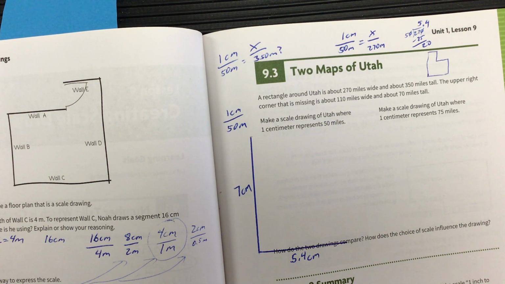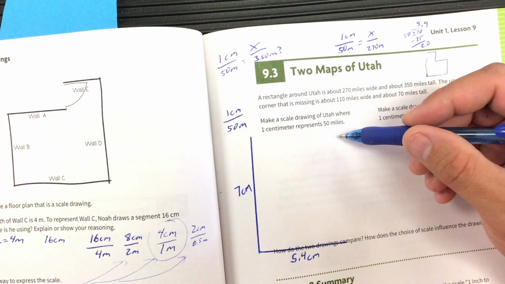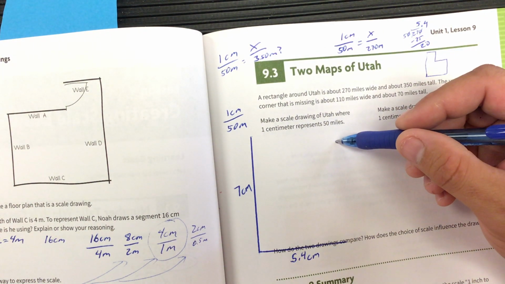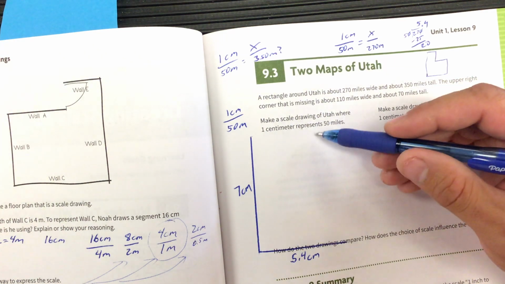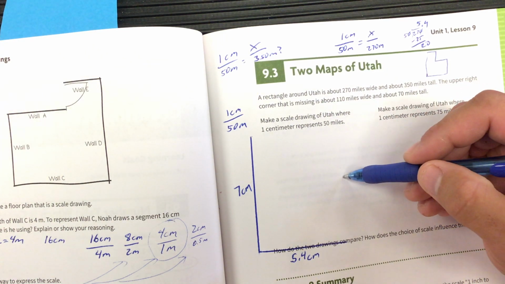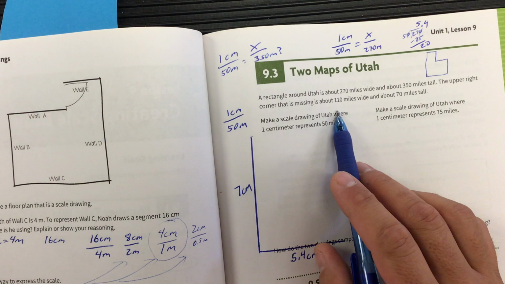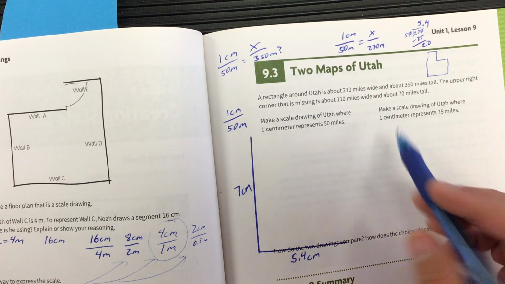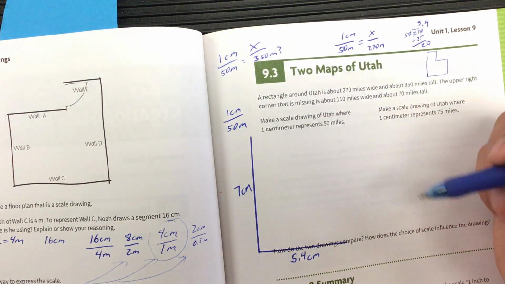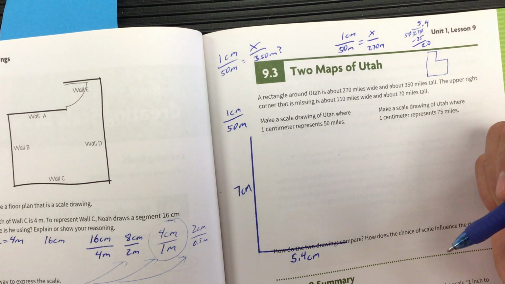Okay. Now, can I go up 7 centimeters? No, because this little chunk is missing, right? It tells me the missing chunk is 70 miles tall, so it's 70 coming down this way. So I've got to figure out how many centimeters 70 is.